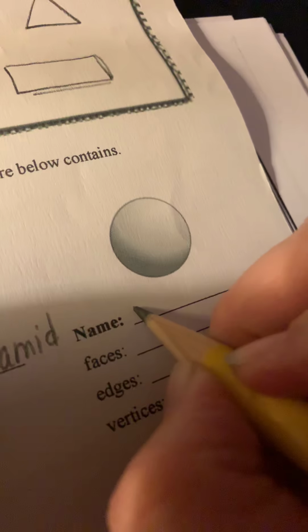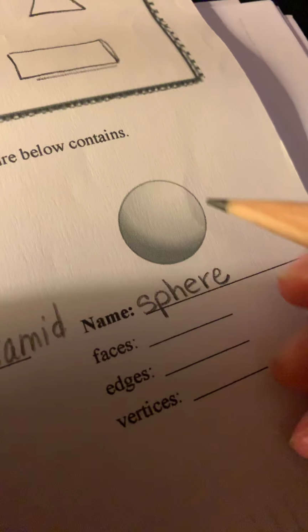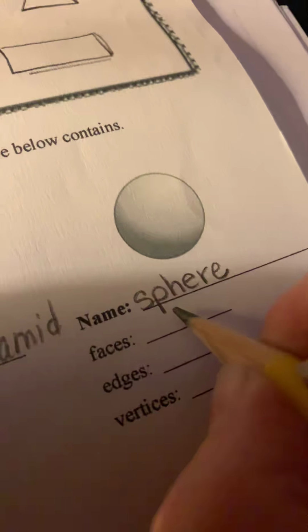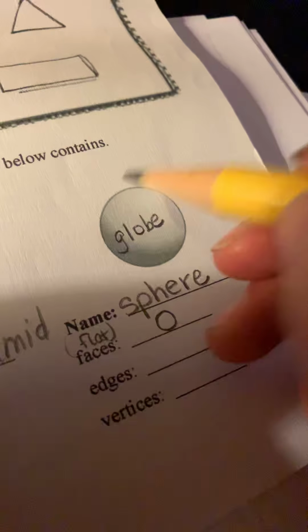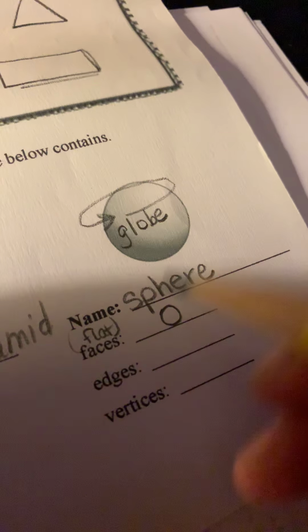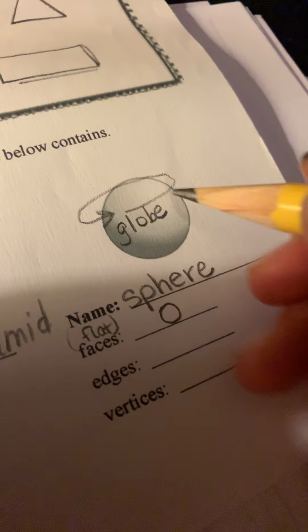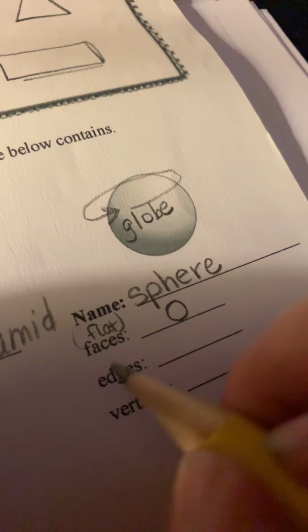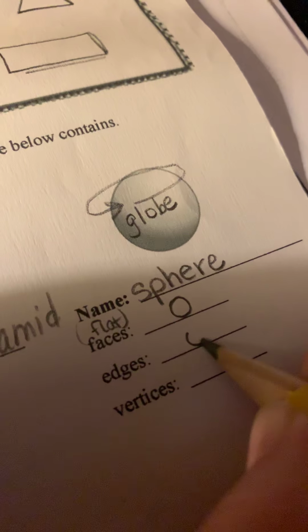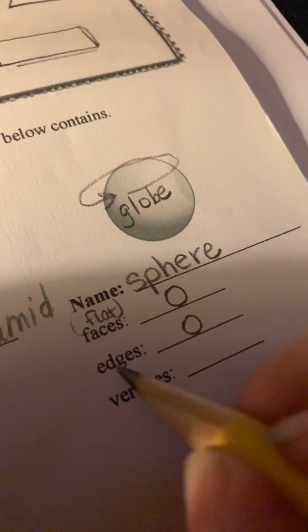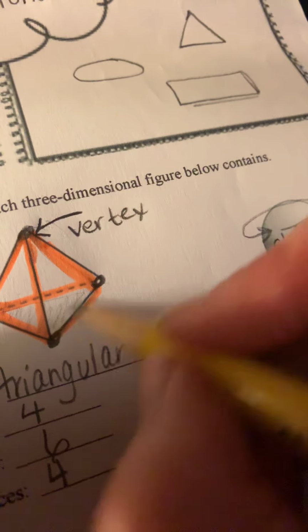Oop. All right, what shape is this? A sphere, S-P-H-E-R-E. Very good, Lennon. Faces, how many faces does a sphere have? None. 0, because faces are flat. Because this is like a globe or like a beach ball, because it's circular in nature, you don't have a flat face. Edges. Well, if you don't have a flat face, you don't have any straight edges because edges are straight. How many points do you have? None, because a vertex is where 2 edges connect.